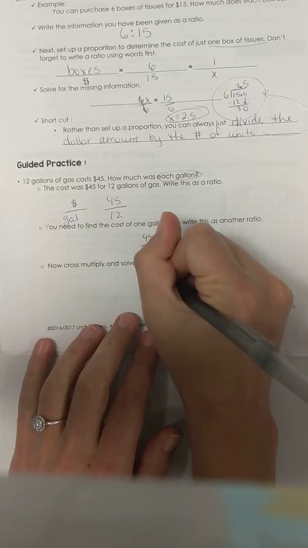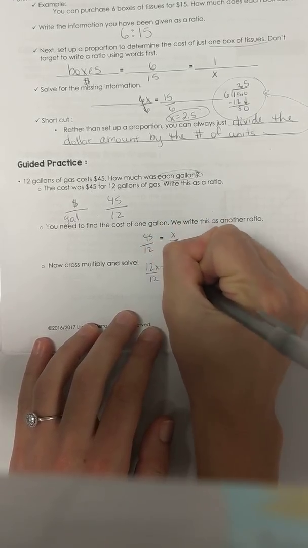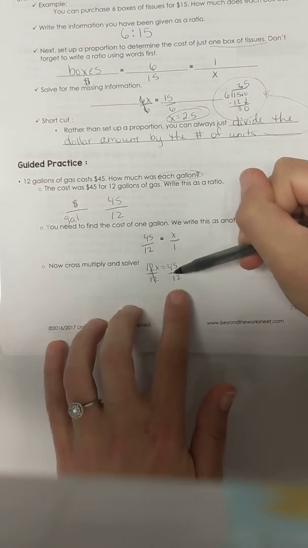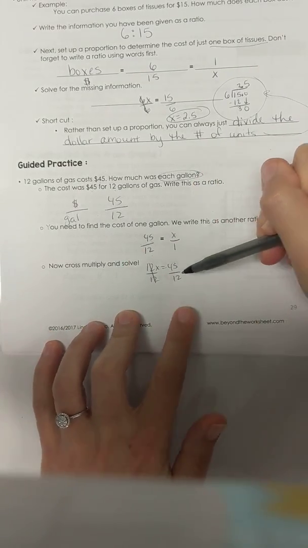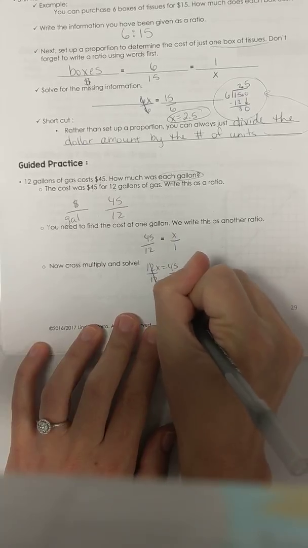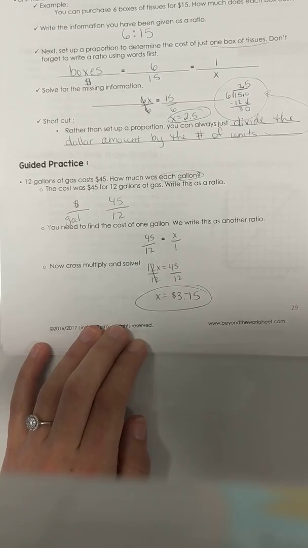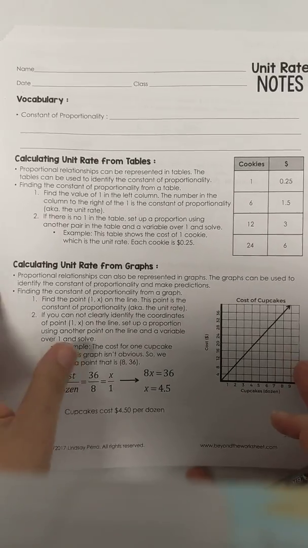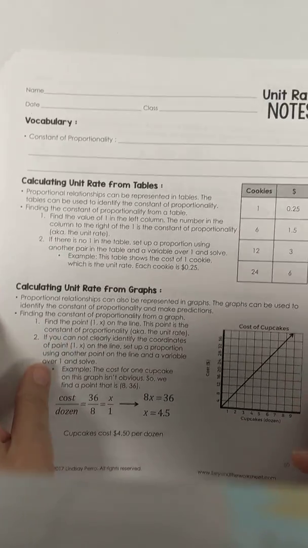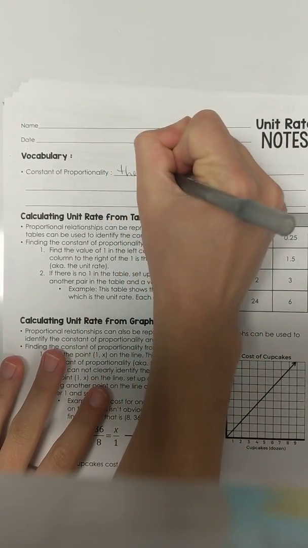I'm going to cross multiply and get 12x equals 45. Either way, I'm doing the exact same thing. So I'm going to divide anyway. When I divide 12 into 45, I get $3.75.